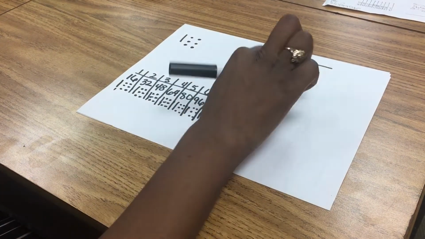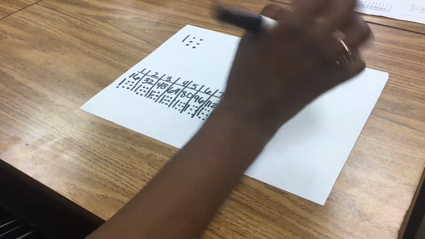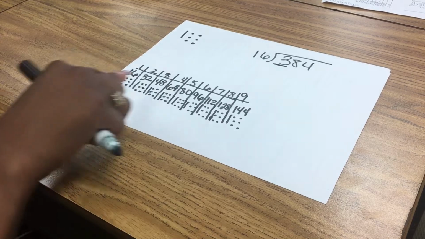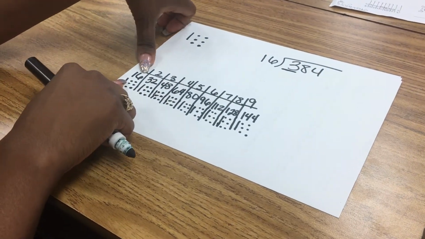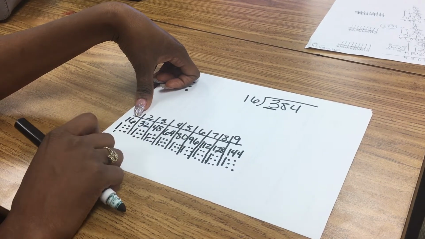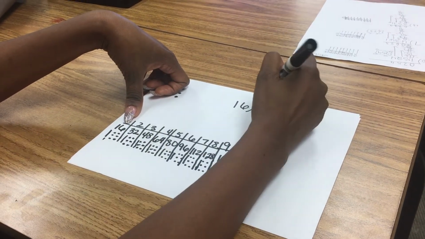Now that we have all that figured out, it is the exact same way we usually do things. First we're going to see if 16 can go into 3, and most children can logically say that's not going to happen. But here's the thing. We're going to come down here and look for our 3. We don't have a 3 and we don't have anything less than a 3. So we put a 0 here.